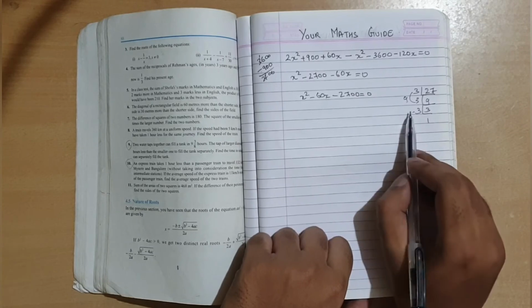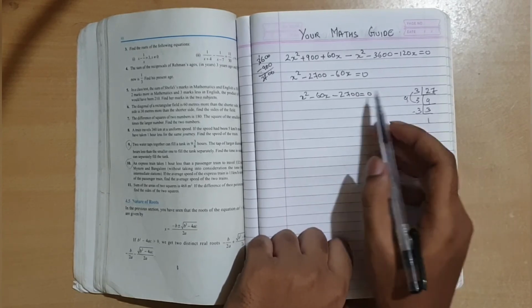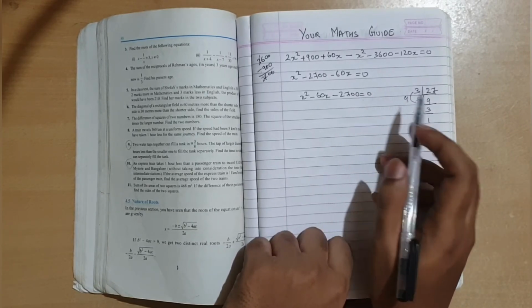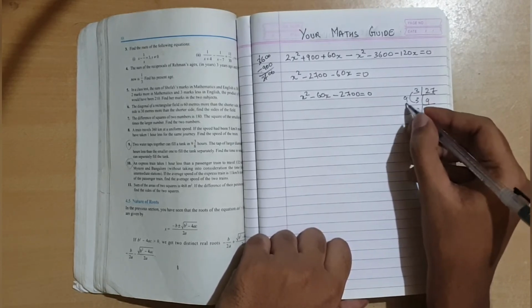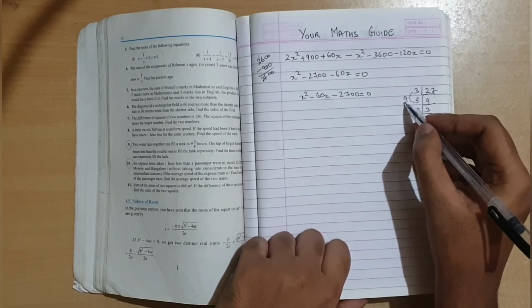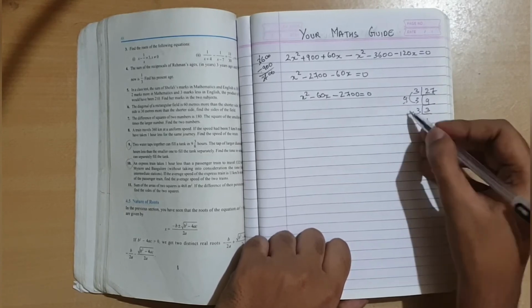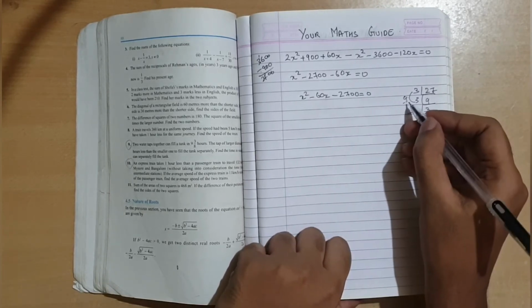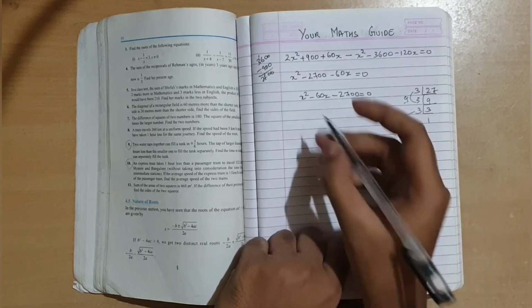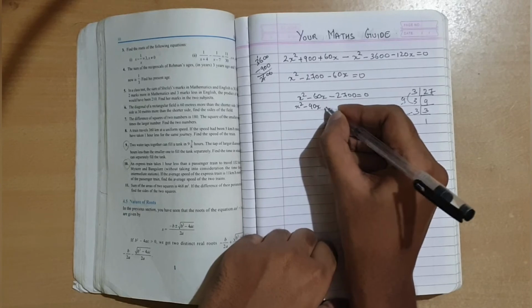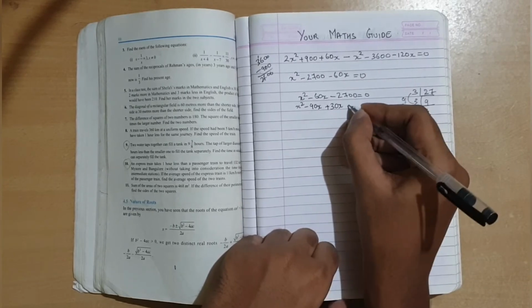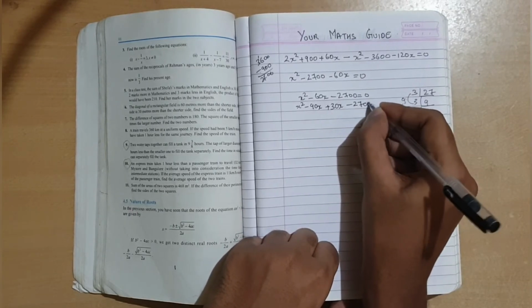So this will become 9 and 3, 9 3s are 27, and minus 9 plus 3 will give us minus 6. So we'll make it 90 and 30. x square minus 90x plus 30x minus 2700 is equal to 0.